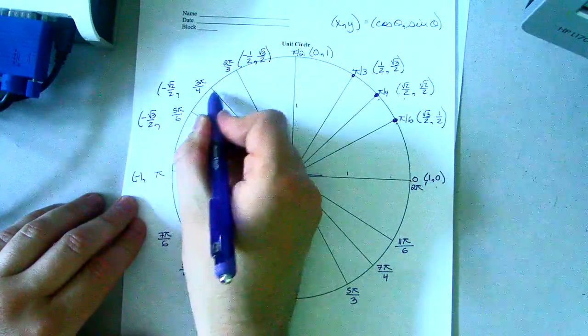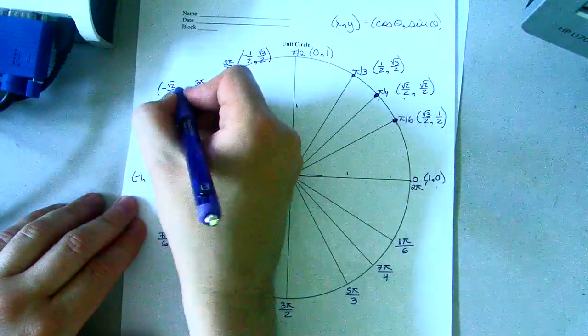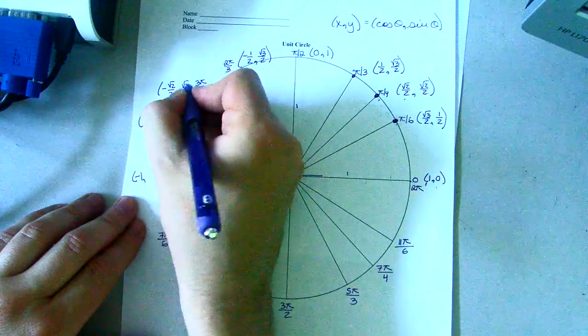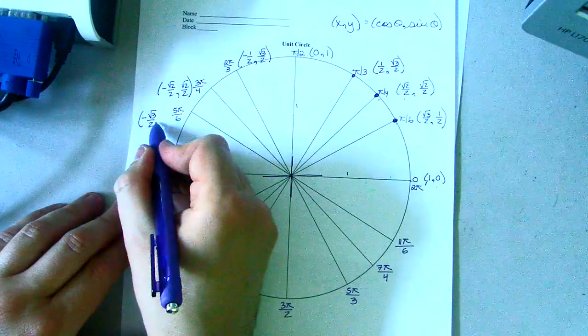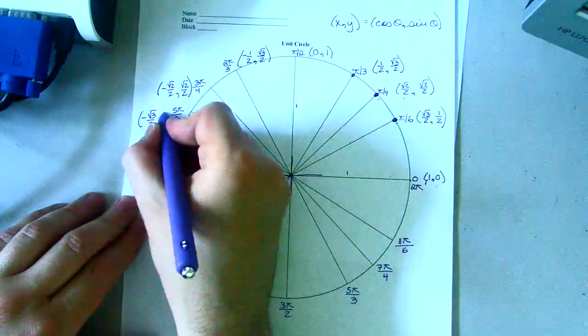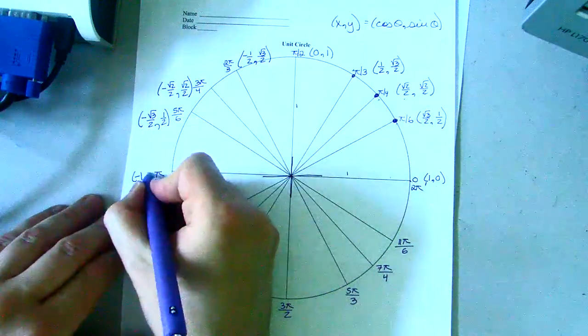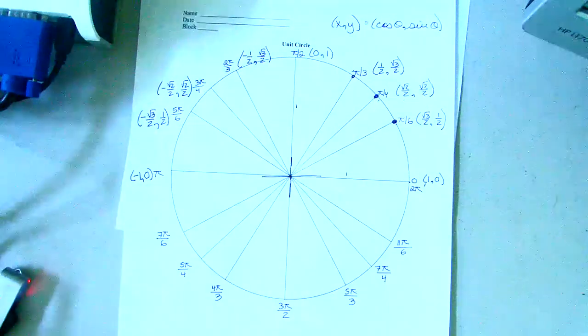What's my y coordinate here? Well, the same as my y coordinate was over there. It's root 2 over 2. What's my y coordinate here? I think it's going to be 1/2. And what's my y coordinate over here? 0.